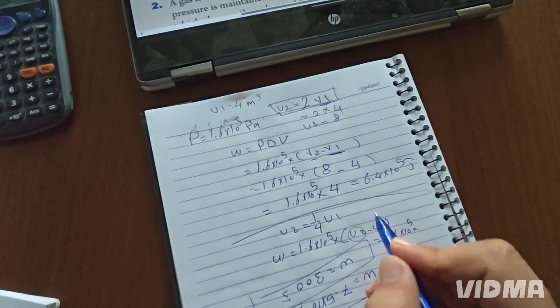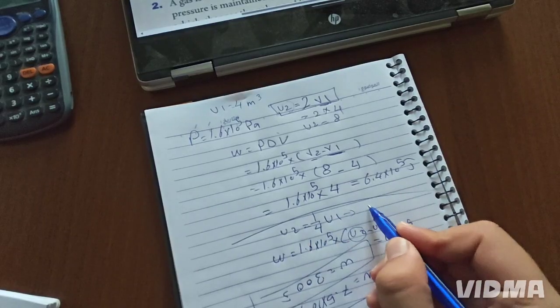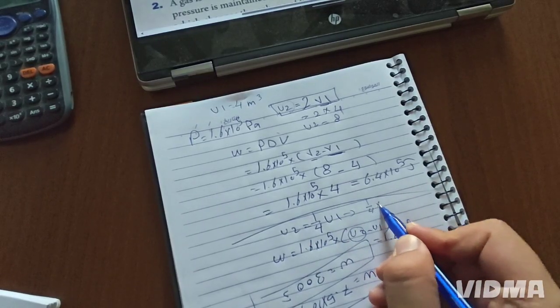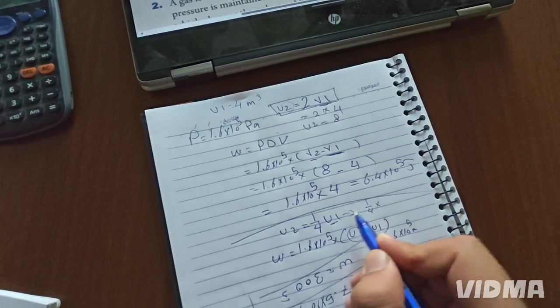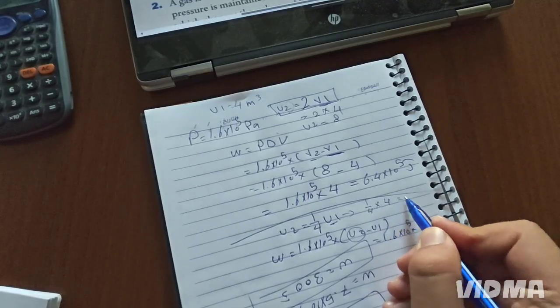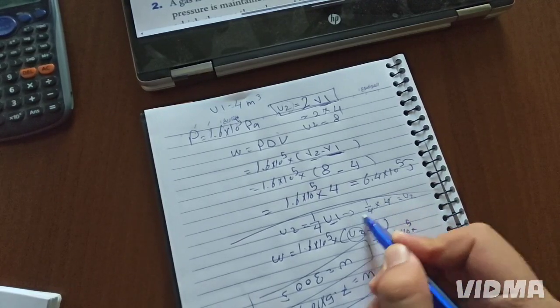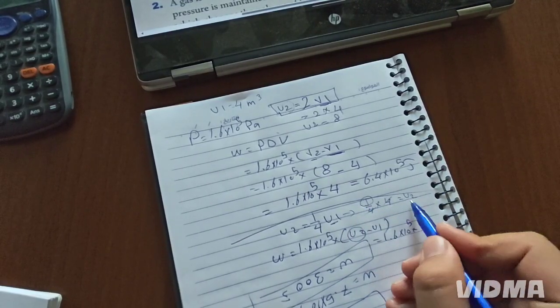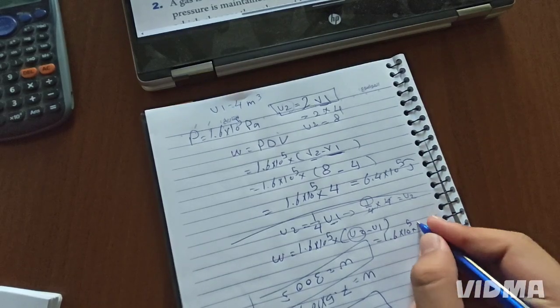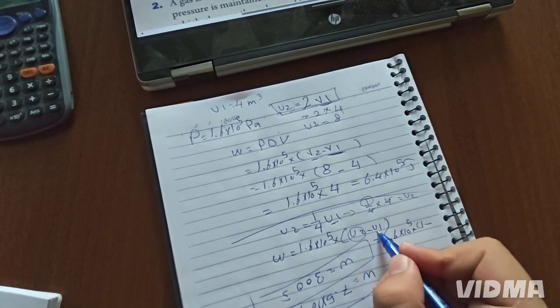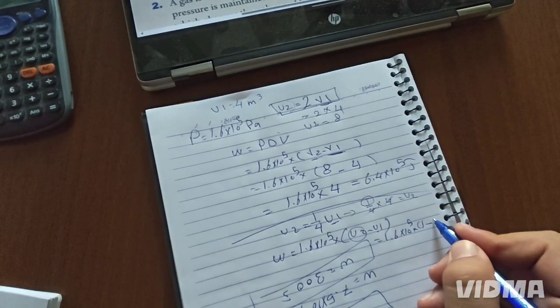How can we find the value of V2 here? I'll use this relationship, 1/4 times the value of V1. The value of V1 was 4. So to find V2, this 4 with 4 will be cancelled, only 1 is left. So the value of V2 will be 1. 1 minus, what about the value of V1? V1 value 4.